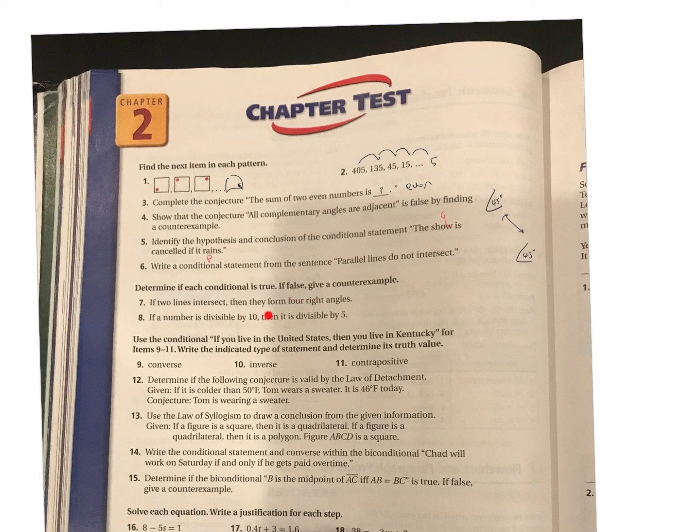If two lines intersect, they form four right angles. No, that's not true because clearly that's not a right angle, that's not a right angle, that's not a right angle, that's not a right angle, right? So that's a counterexample.